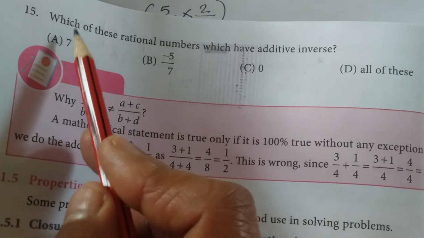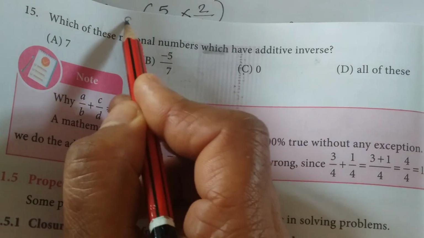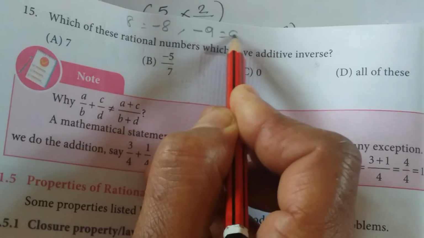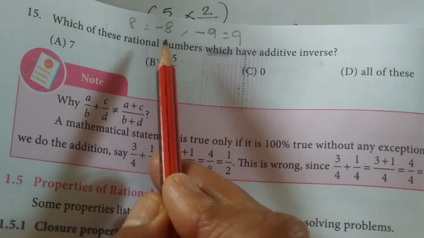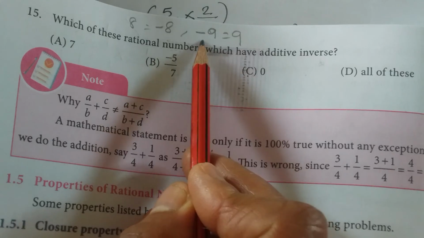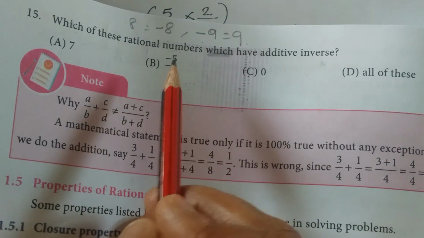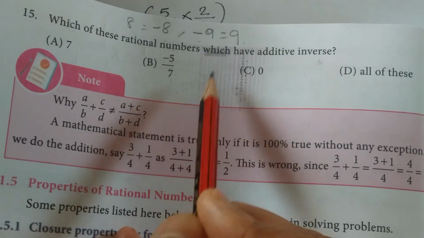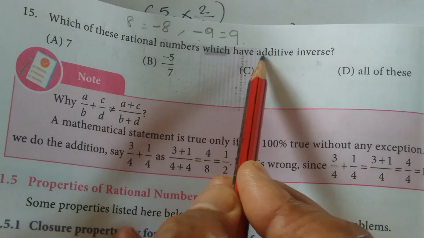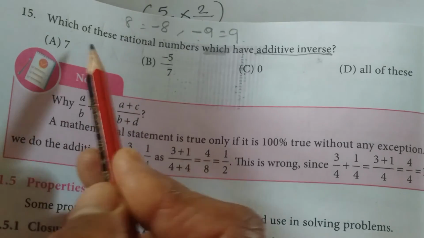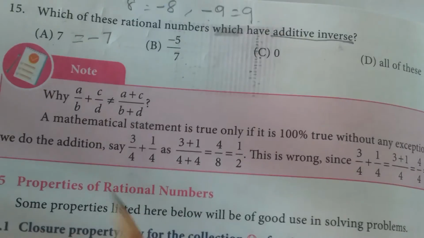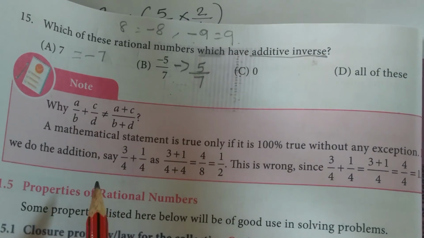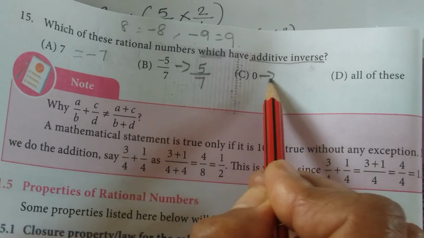Additive inverse is just the negative of it. Suppose the additive inverse of 8 is minus 8. The additive inverse of a negative number, minus 9, is plus 9. So additive inverse means we are just changing the sign. If it is plus, it becomes minus. If it is minus, it becomes plus. If you change the numerator and denominator, that is the multiplicative inverse. Additive inverse is changing only the sign. So plus 7 is minus 7, so 7 has an additive inverse. Minus 5 by 7 has the additive inverse plus 5 by 7. This also has an additive inverse. And the additive inverse of 0 is 0 only.